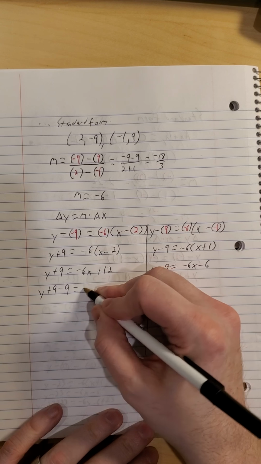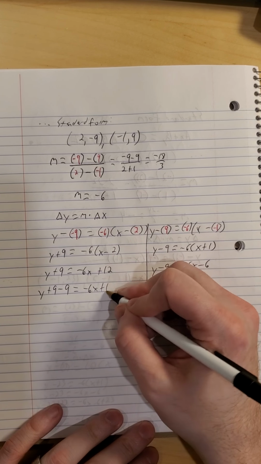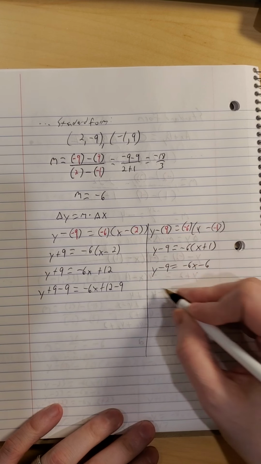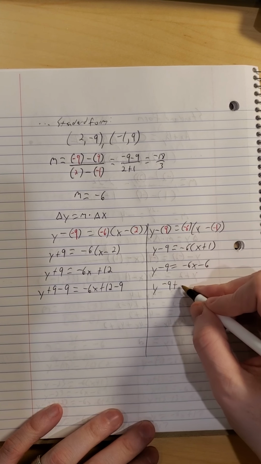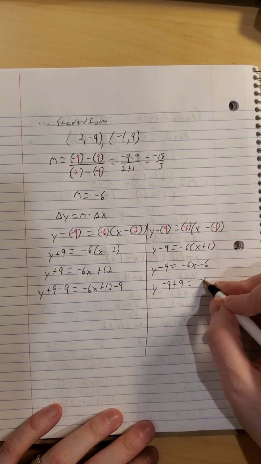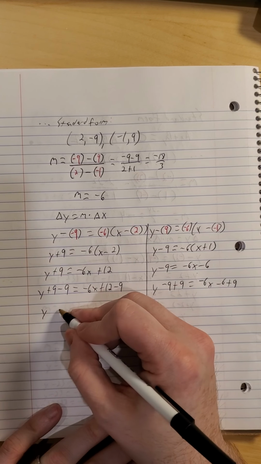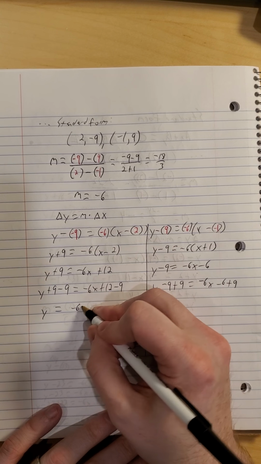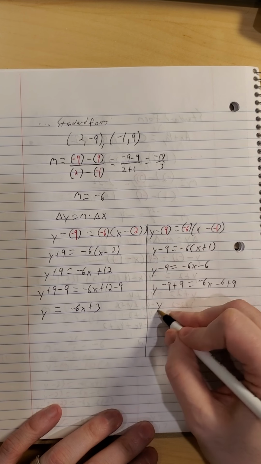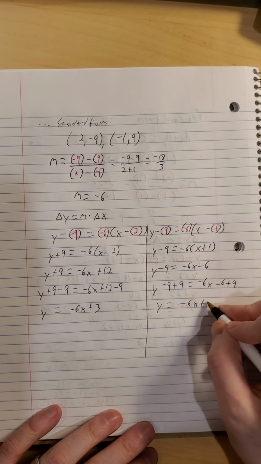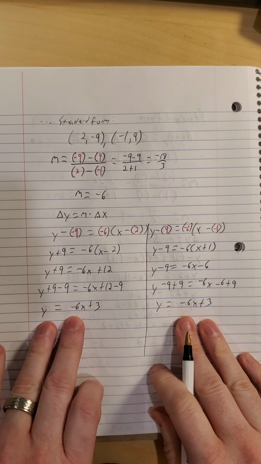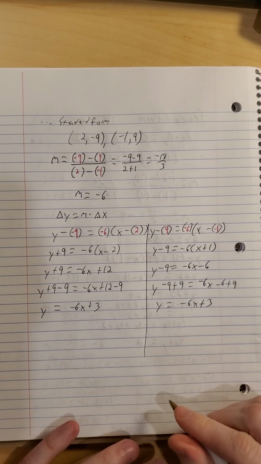So if you use the first ordered pair, you're subtracting 9 on both sides. If you use the second ordered pair, you're adding 9 on both sides. So y plus 0 turns into a y. So notice we get the same equation out of it.